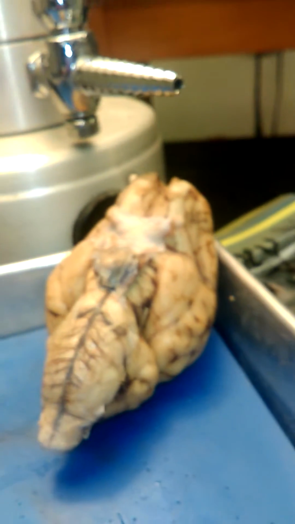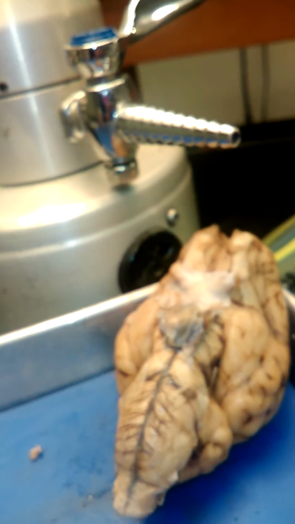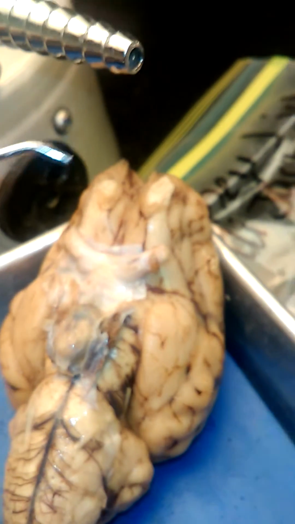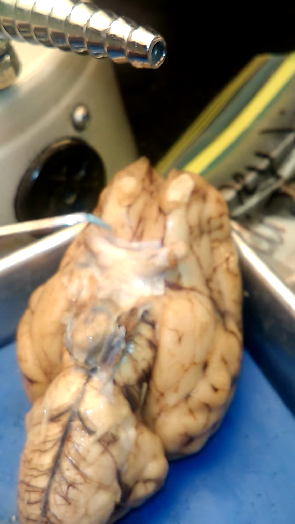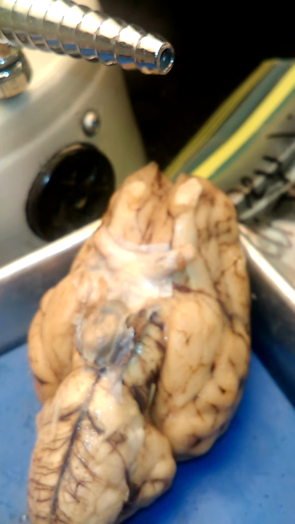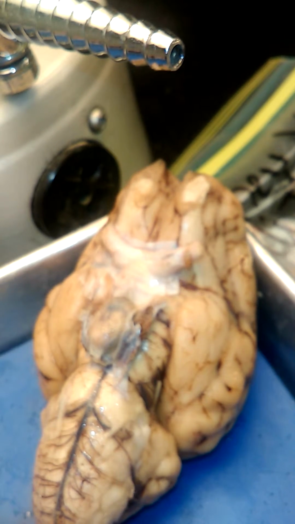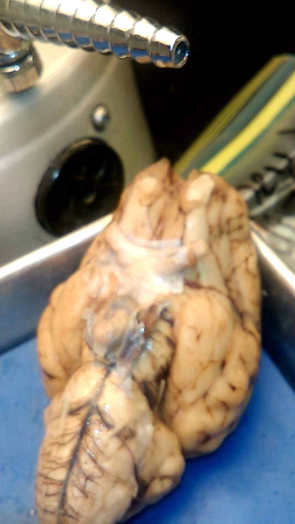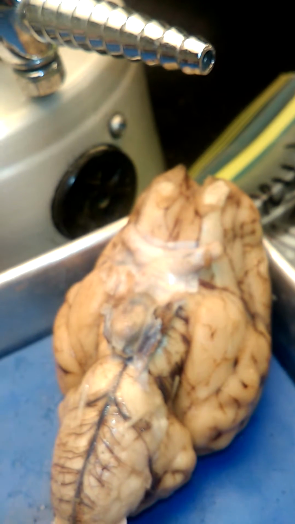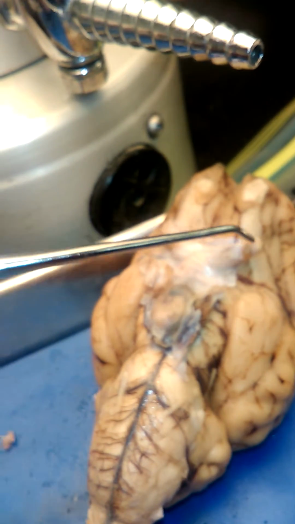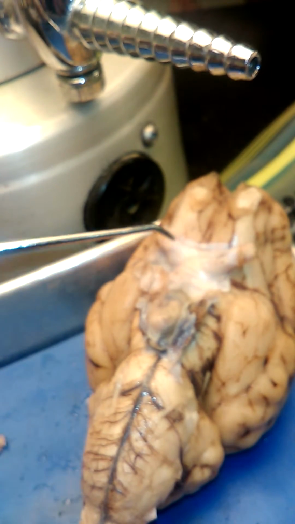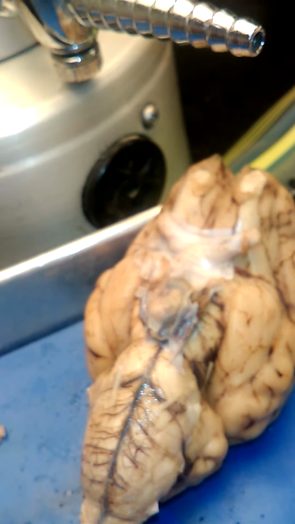We're going to look at 6 out of the 12 in this sheep brain. Okay? The first nerve we're going to look at is this nerve here and this nerve here. They are called the olfactory nerves, which is the first nerve, number 1 nerve. And then we have this one and this one. These are called the optic nerves.